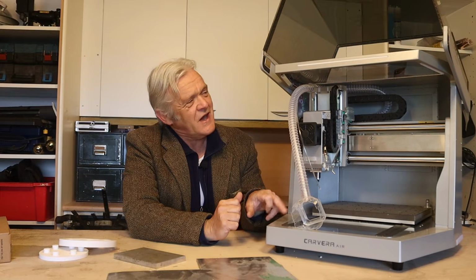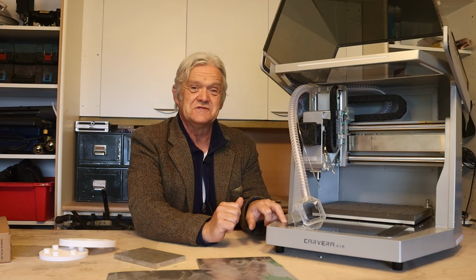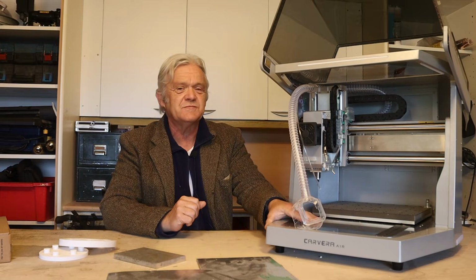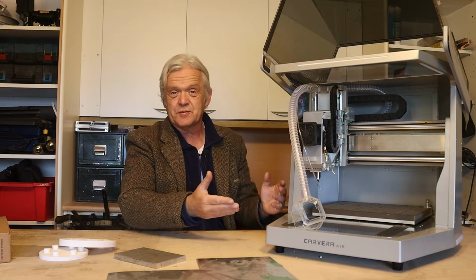But these guys, Makera, have actually produced their own CAM software, which is pretty cool. And what that means, of course, is that post-processing won't actually be as necessary, because the MakeraCAM software contains the profiles for the Carvera and the Carvera Air. I actually was pretty impressed when I found that out. But it does mean that you have a choice.